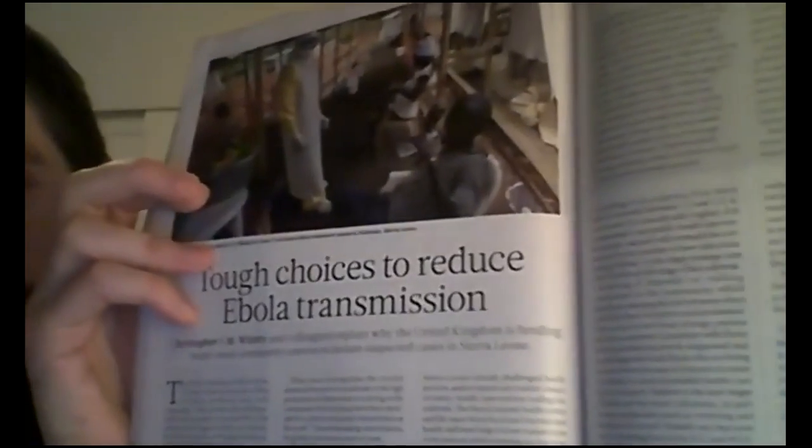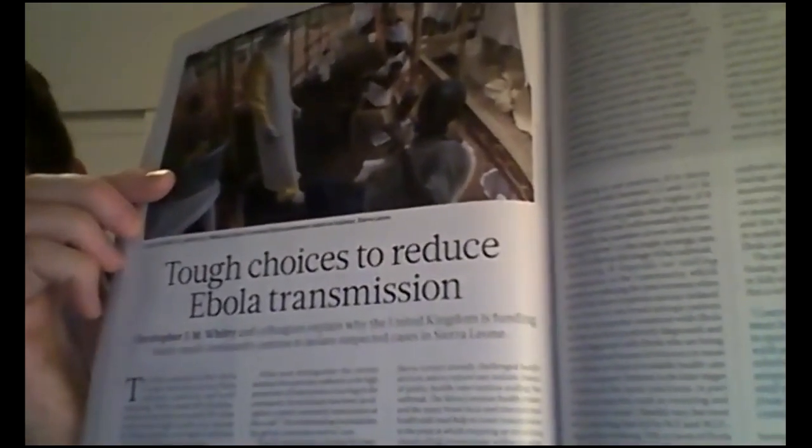This particular article, I'm going to read a section of this. Tough choices to reduce Ebola transmission. So the Ebola outbreak in West Africa is larger than all previous Ebola outbreaks. Transmission in dense urban populations presents challenges never before seen.